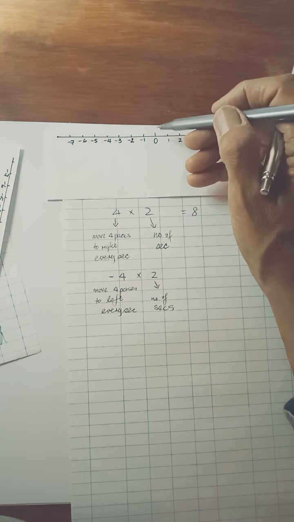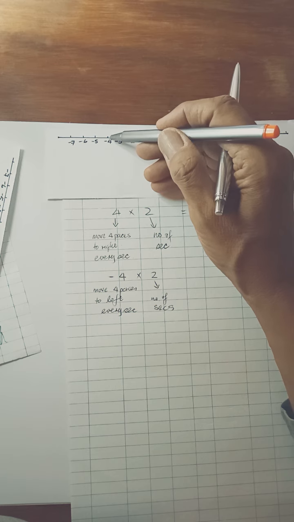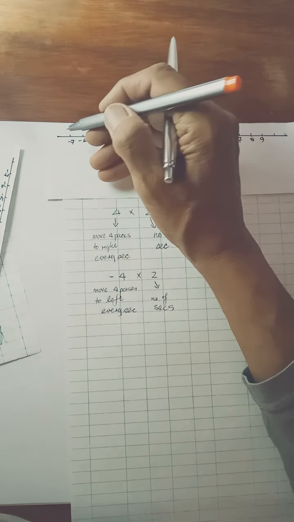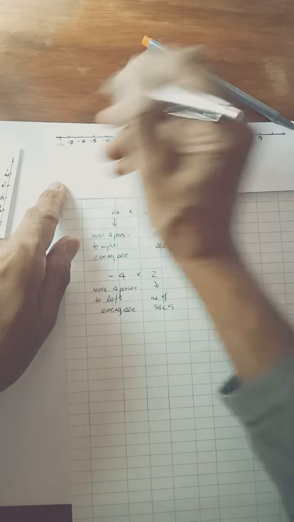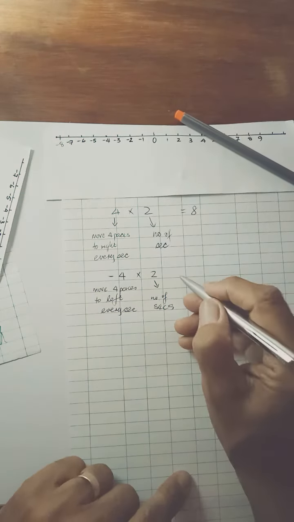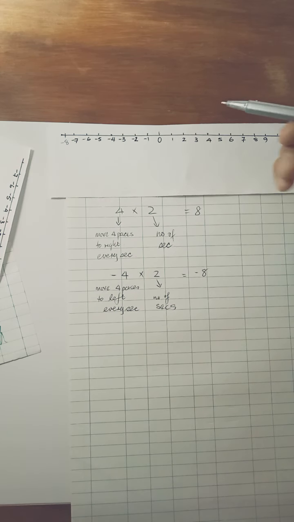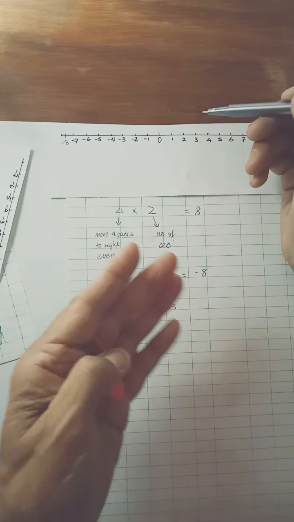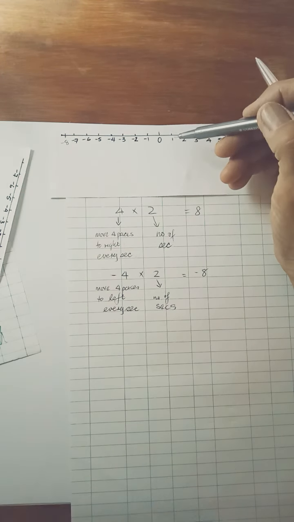I'm moving 4 places to the left every second. So after 1 second, I am there. And after another second, I am here. -8. I'm over there. So I'm at -8, or I'm 8 places to the left from where I started, which is in the negative region.